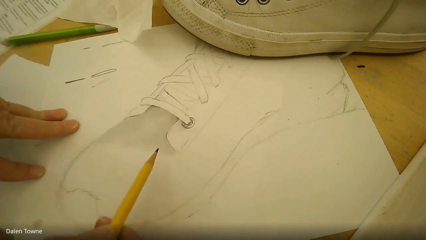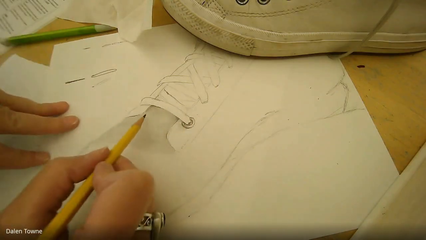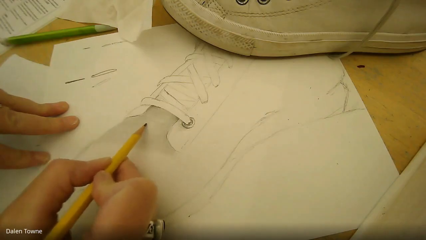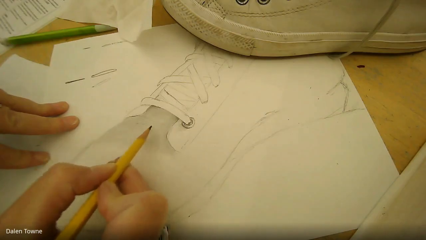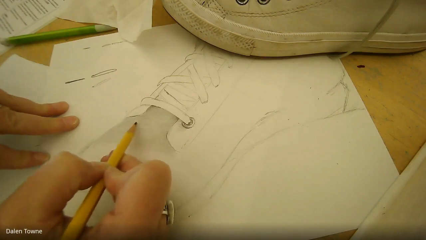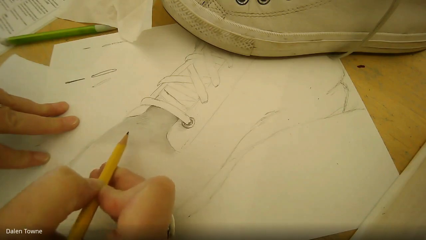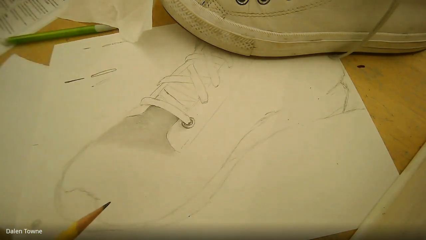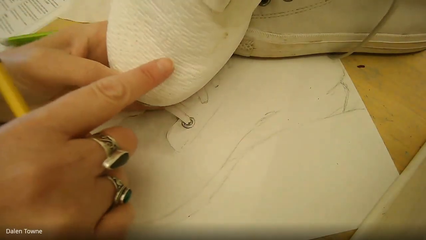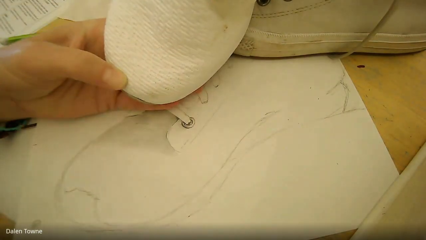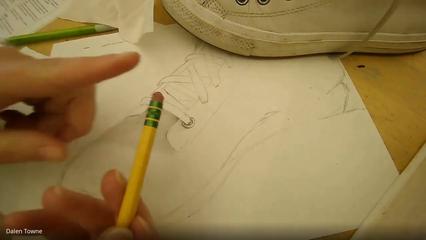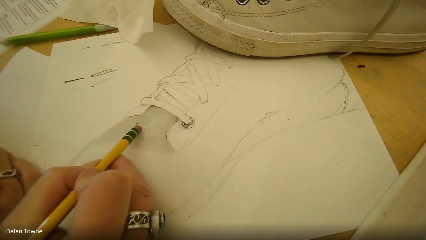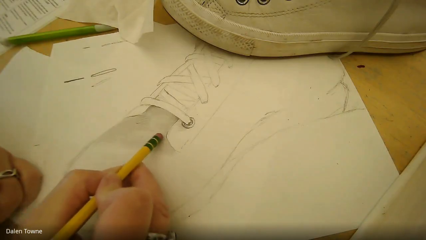So now that I've got a flat base gray, I have the option of coming in and creating a texture. Let's say that I have a canvas kind of shoe. By taking my pencil and creating texture marks like this, I could create a texture that way. But what if my texture is more of a reverse texture? Maybe my texture is mostly white. You can come in with your pencil eraser and create thin lines.